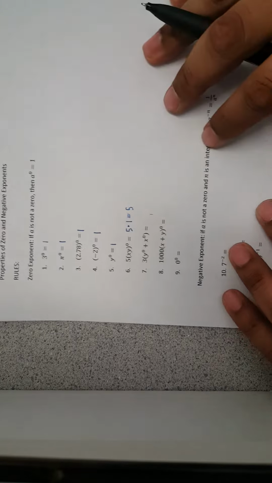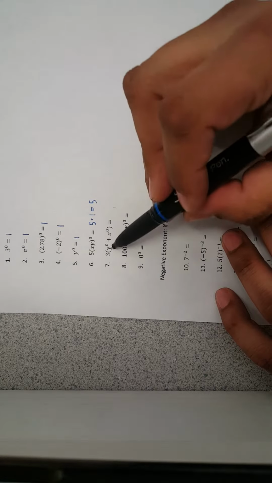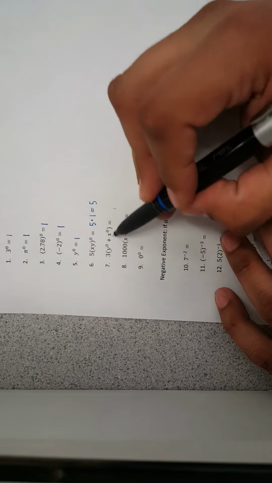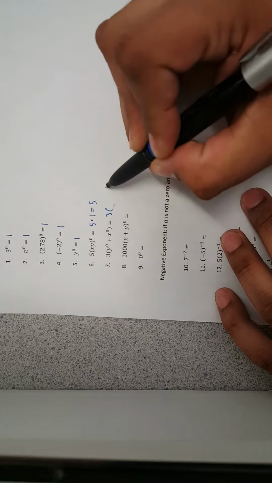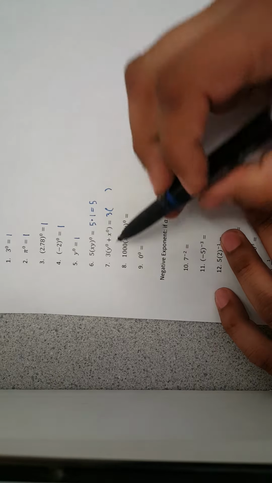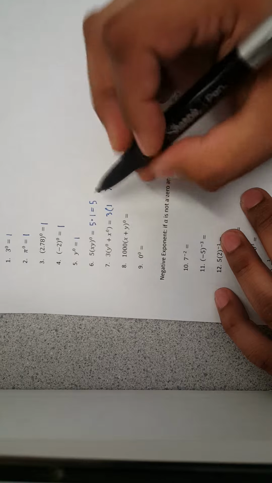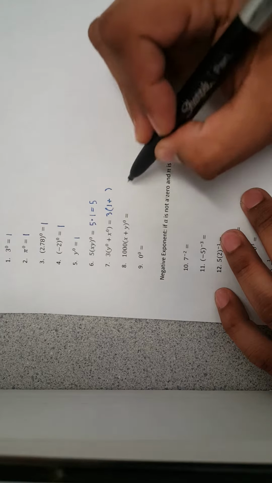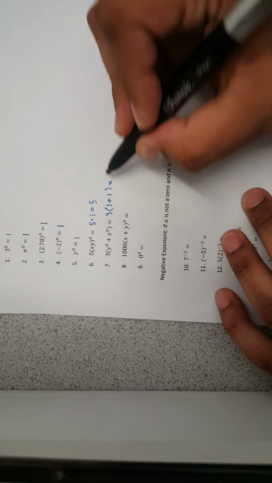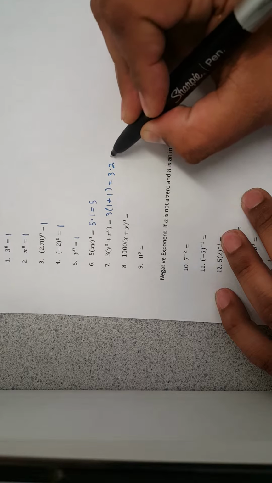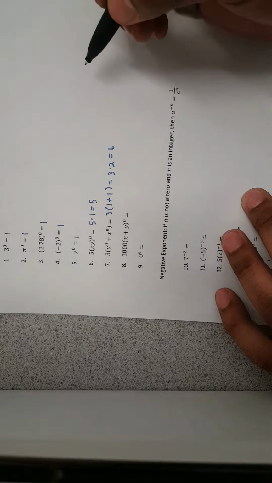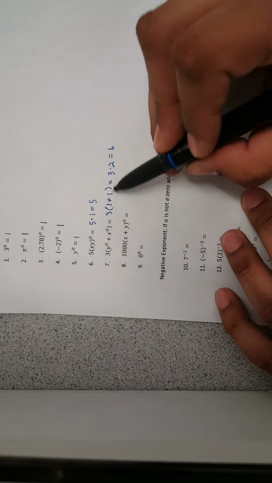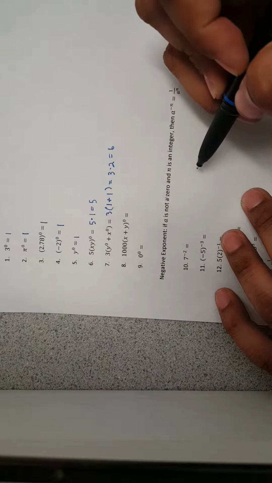All right, now let's take a look at this one. Since the 3 is not being raised to 0, I'm going to rewrite that over here, but let's take a look at what's inside the parentheses. So y to the 0 is 1, plus what's x to the 0? That's 1 as well. So here we're going to get 3 times 2, which is equal to 6, because 1 plus 1 is 2, and then 3 times 2 is 6.